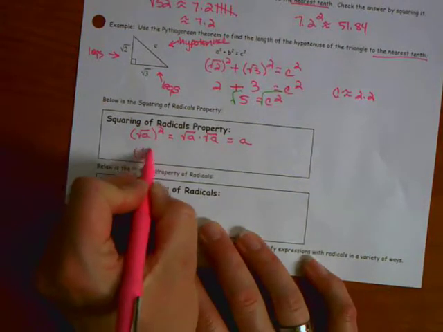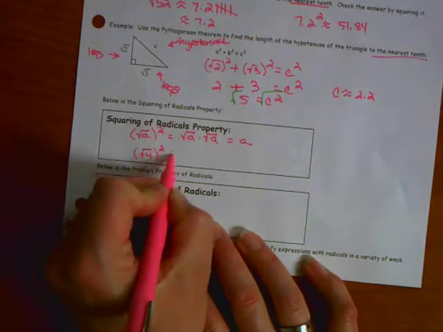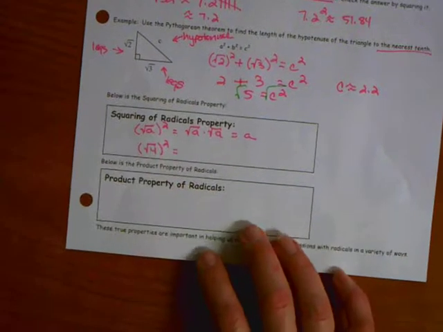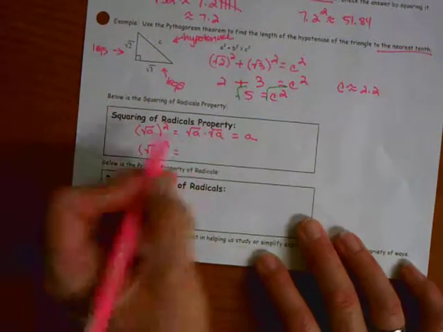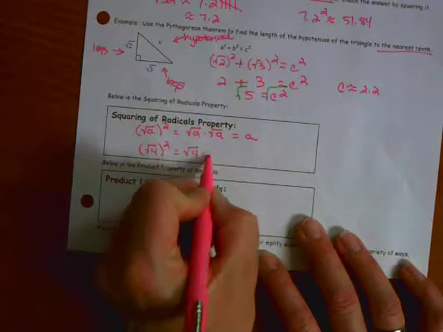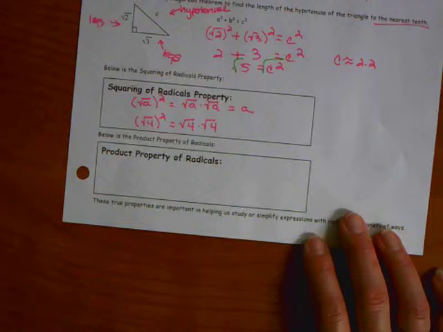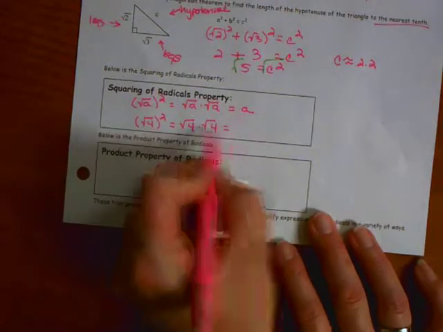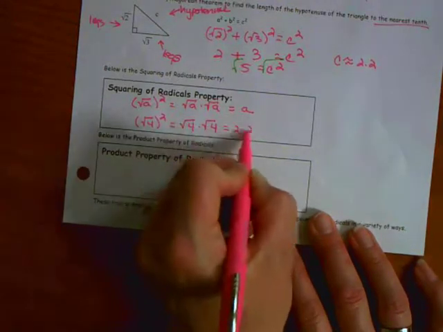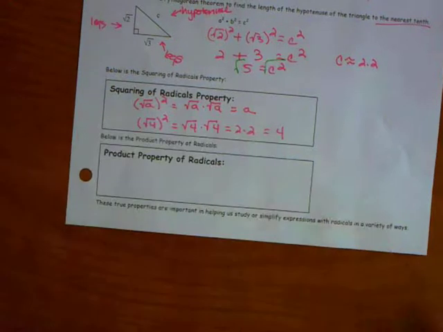So for example, if I have the square root of 4 squared, what's the square root of 4? So this means this, right? And what's the square root of 4? 2 times 2, which equals 4. I just kind of proved that to you. It just equals what's underneath.